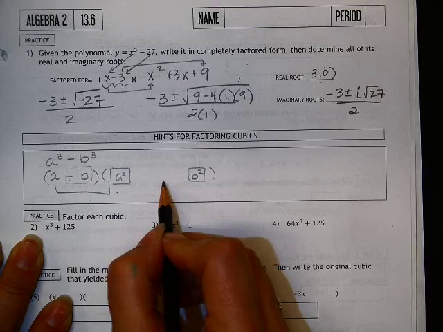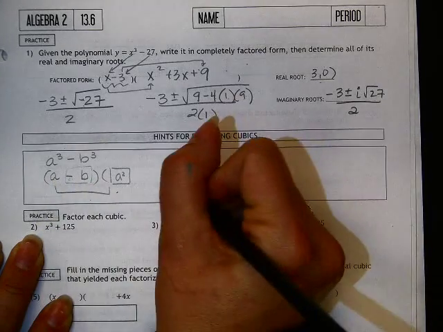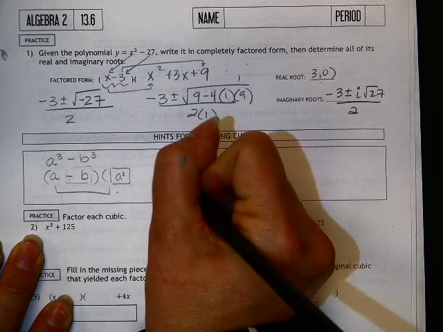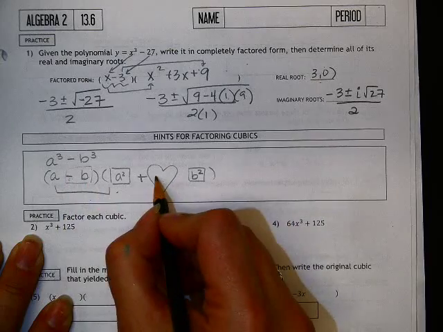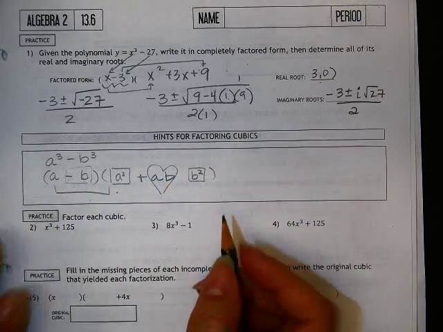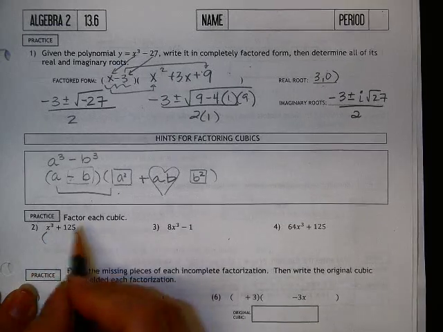And then this one here is always multiplied together, but then the opposite sign. I like to say opposites attract. So we're going to take the opposite sign, but then multiply them together. So what do we mean by that? We're going to go ahead and write this guy as a factor.